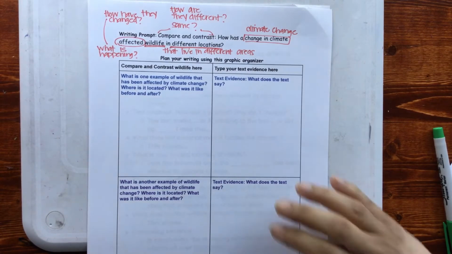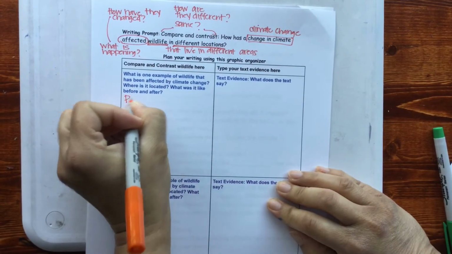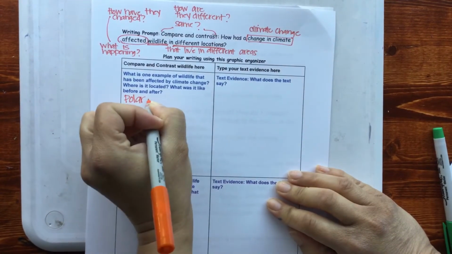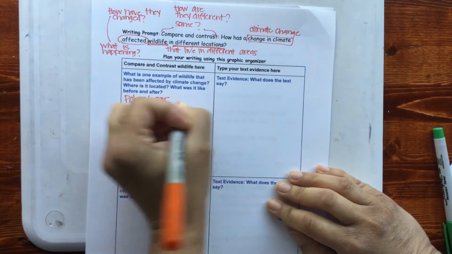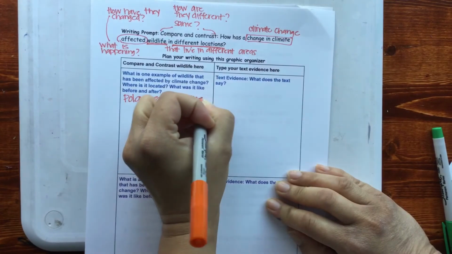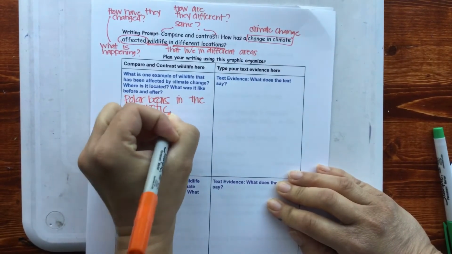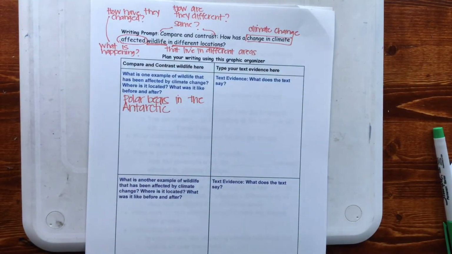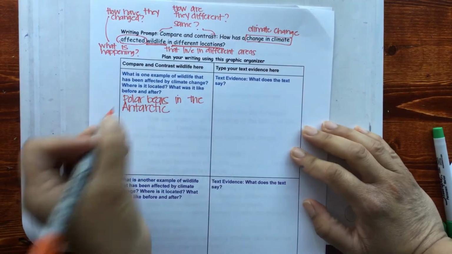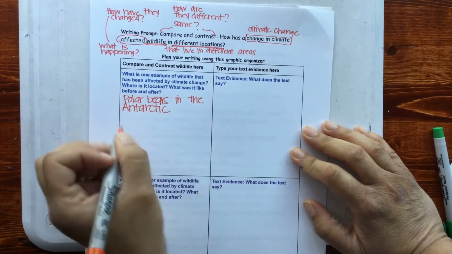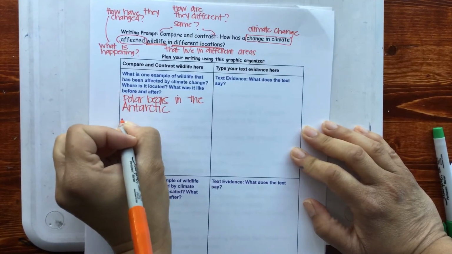So we didn't write where it was located. So we know, okay, polar bears. In the, I believe it was Antarctic. Okay, so that's what we're writing about, polar bears in the Antarctic. So we're going to write, what was it like before and after? So let's see.